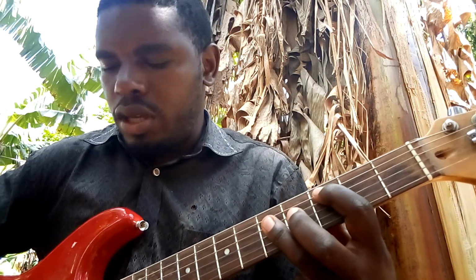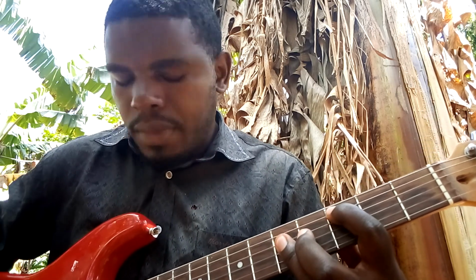So this is the A shape. I'm playing the four strings: the second, the third, the fourth, and the fifth.